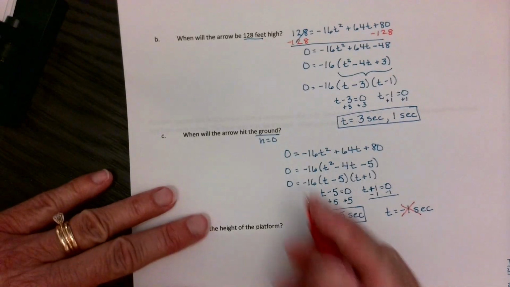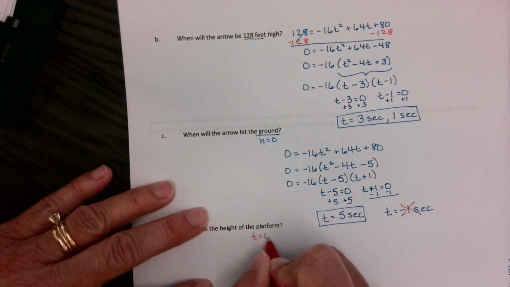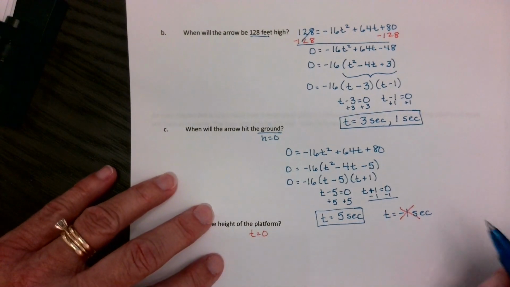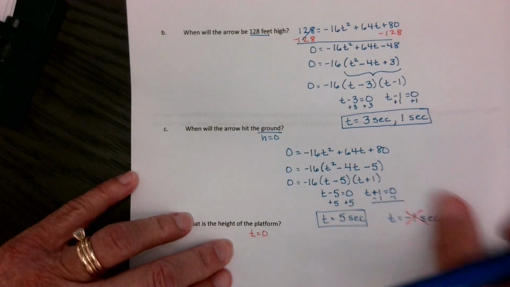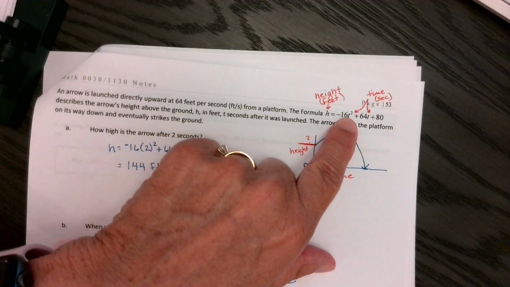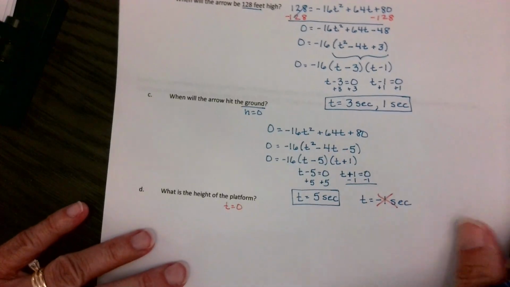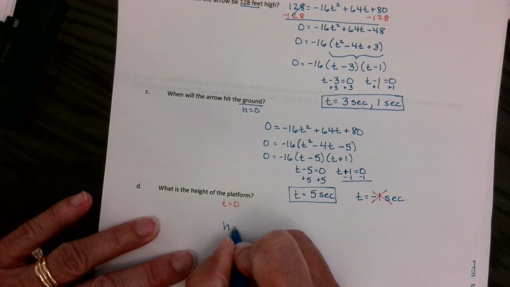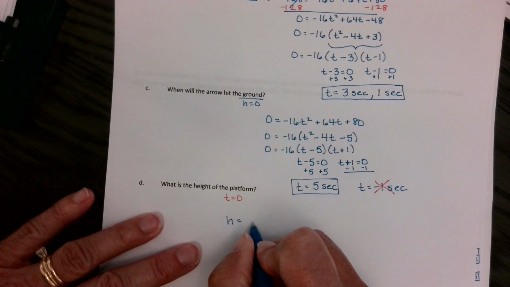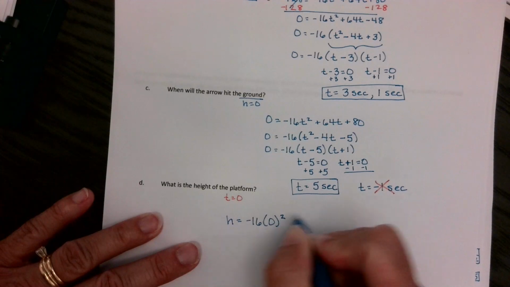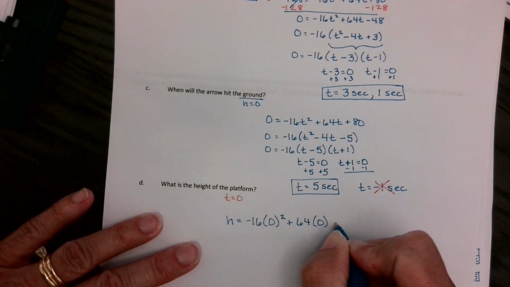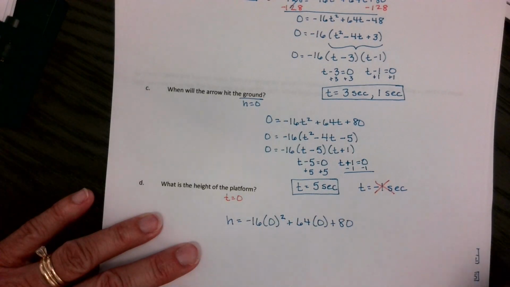So what I'm going to do is wherever I see x or t, I'm going to plug in 0. Our original formula looked like this, so I'm going to put 0 here and 0 here. So I'm going to have h equals negative 16 times 0 squared plus 64 times 0 plus 80.